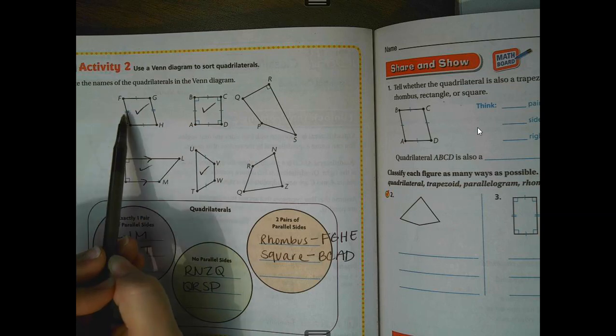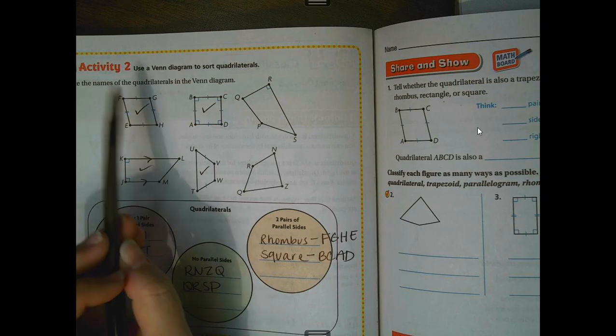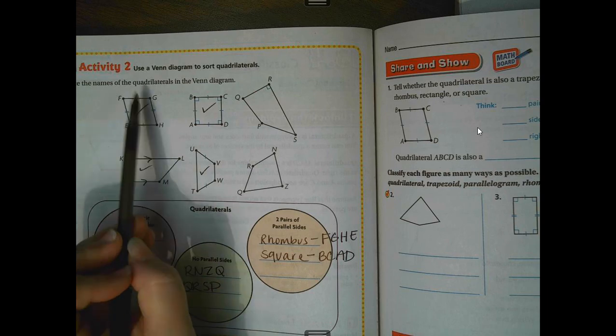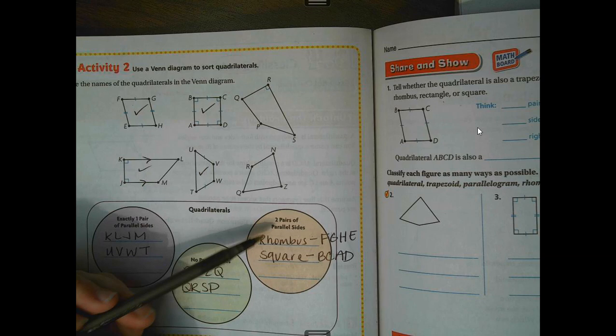Here we use these little marks. When you see these little lines here, this is showing that this side is equal to this side. These are congruent. Because of the way they're slanted and going the same direction, these are parallel and these are parallel. So we put FGHE, that rhombus right there, under this category. We were grouping things together and practicing that.